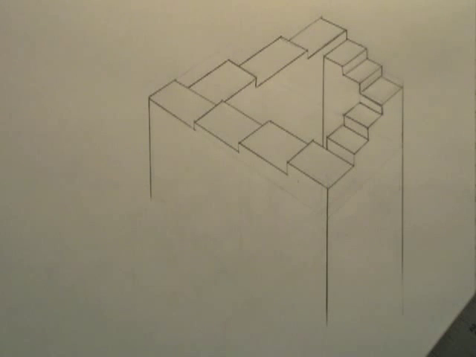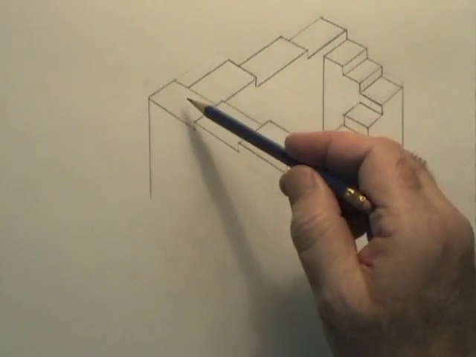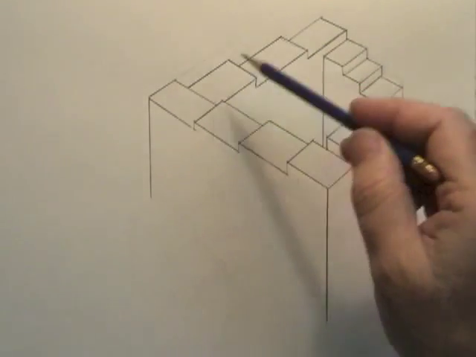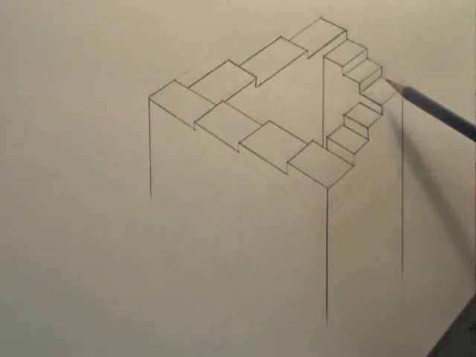Here we have an impossible staircase. Why is it impossible? Well, if you notice, all the stairs keep going up until they link up with each other and keep on going up. Or you can say that they go down.